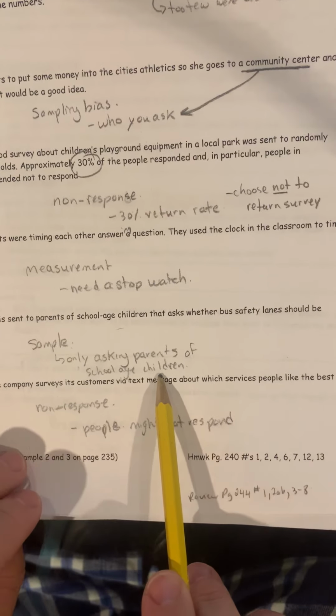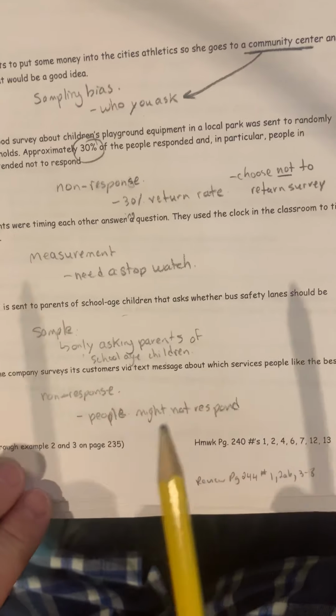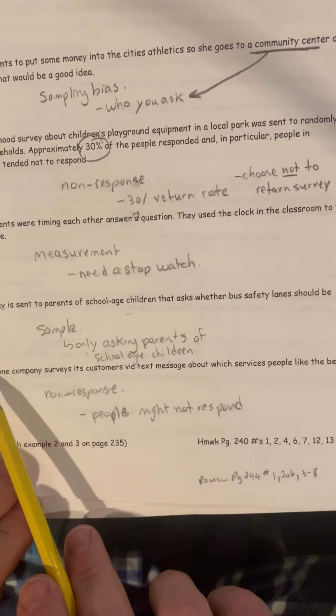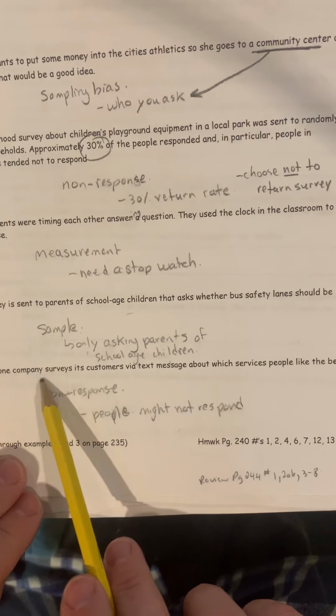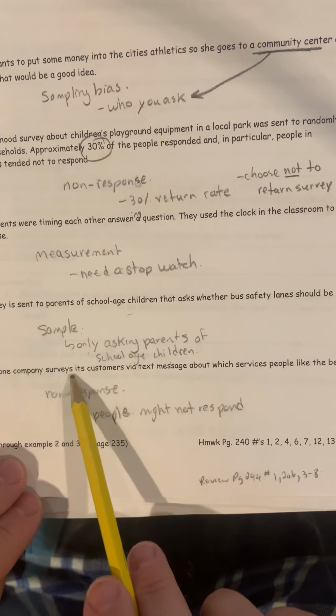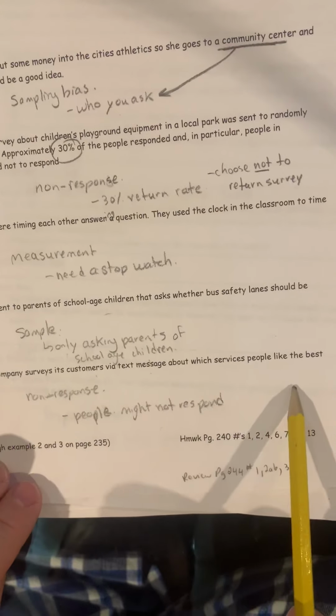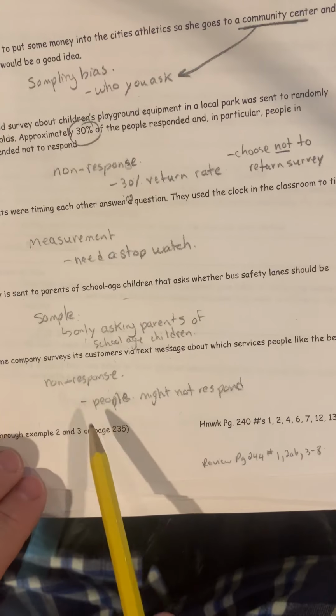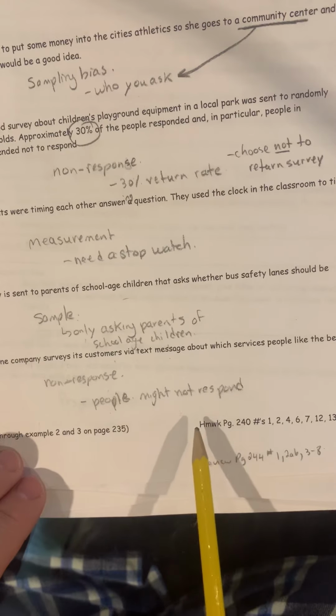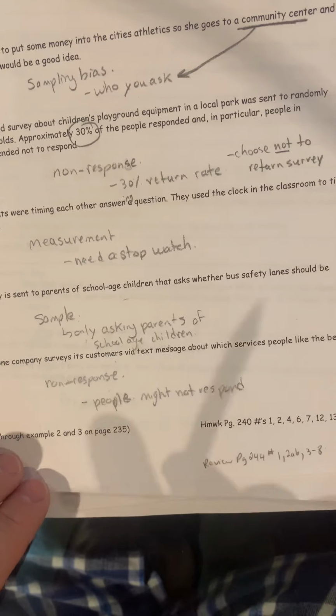You should be asking all parents. Okay, last one, a phone company surveys its customers via text on the service they like best. So this would be a non-response because people will probably not respond. They'll probably just delete the message.